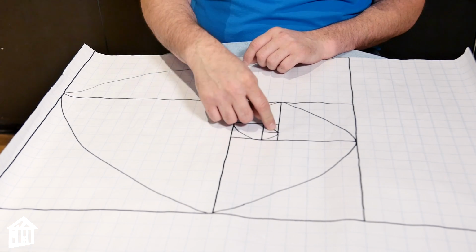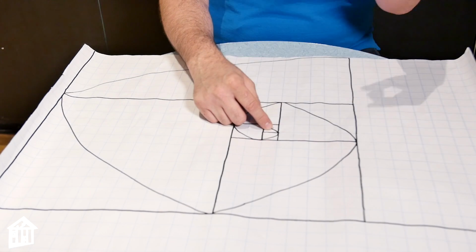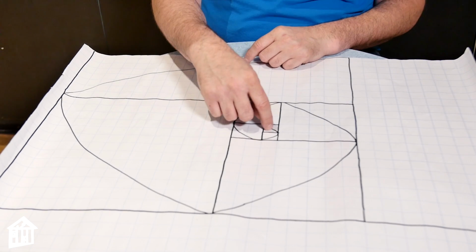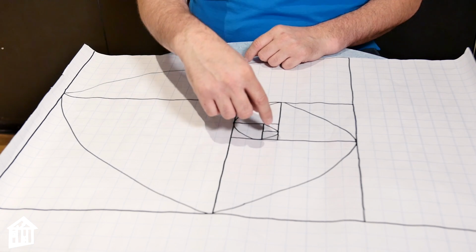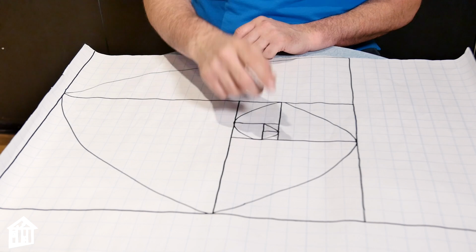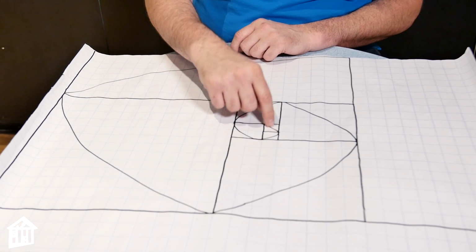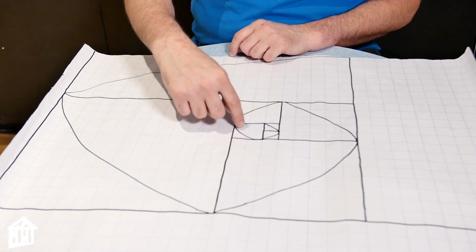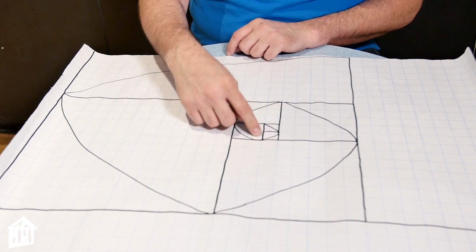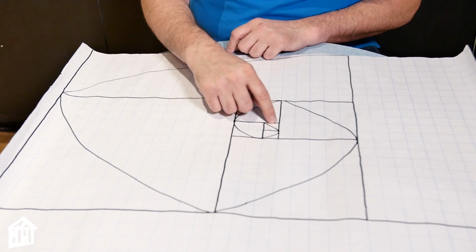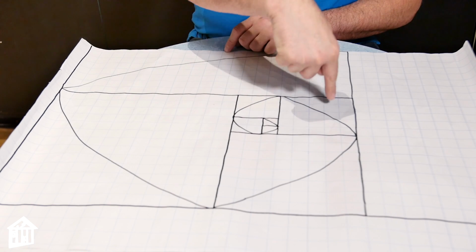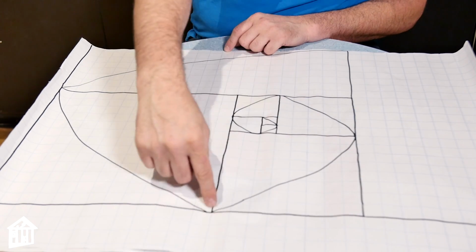You start with 1 and you go to the number behind 1, which would be 0, and you add those two together. So when you have 1 plus 0, you get 1. So you have a 1 square and another 1 square. Then you take this one and you add it to this one. 1 plus 1 is 2. And you can see the 2 square. Then you take 2 plus 1 and you get 3. And you get 3 plus 2 and you get 5. And you get 5 plus 3 and you get 8.